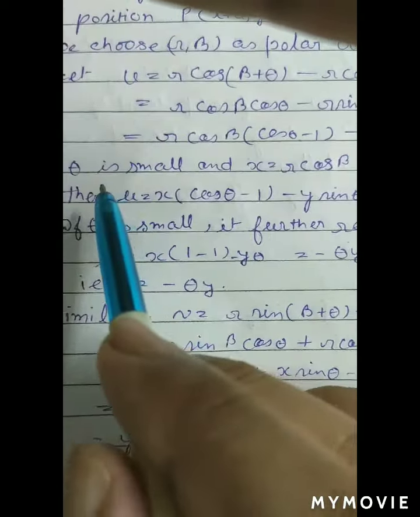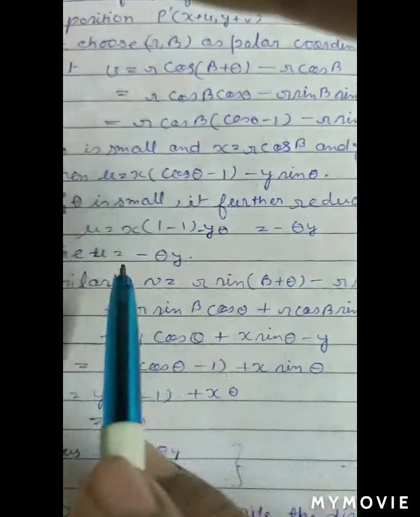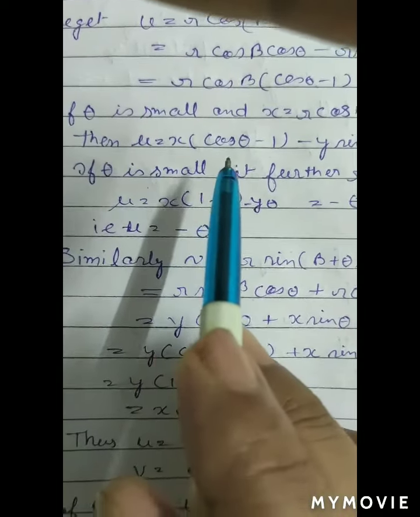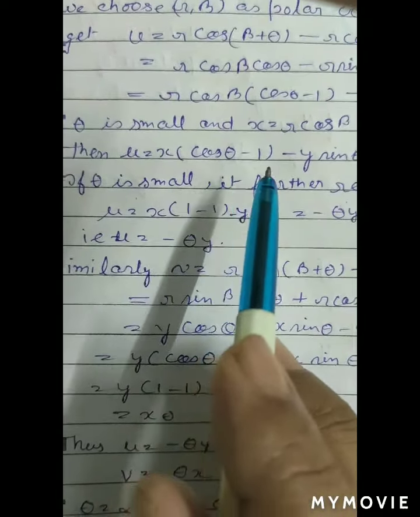Now theta is small, and taking x equal to r cos beta, y equal to r sin beta, we get u is equal to x (cos theta minus 1) minus y sin theta. Again theta is small, so cos theta minus 1 is equal to 0, and sin theta is theta, so u is equal to minus y theta.